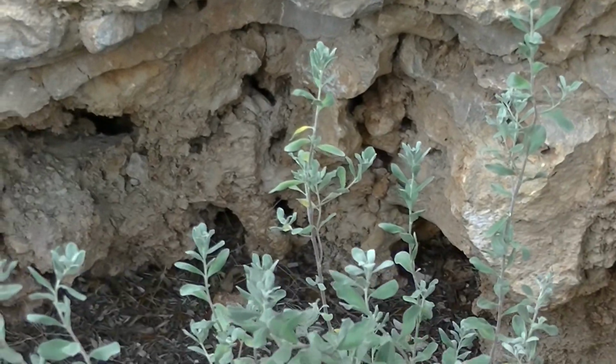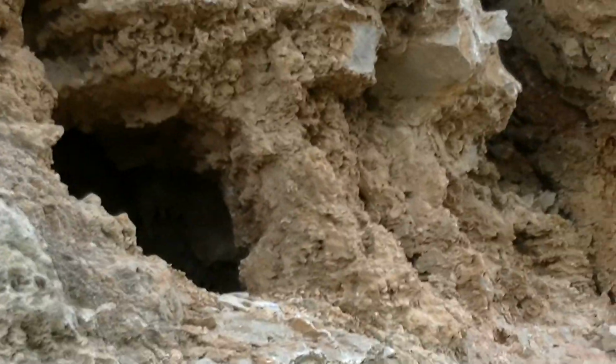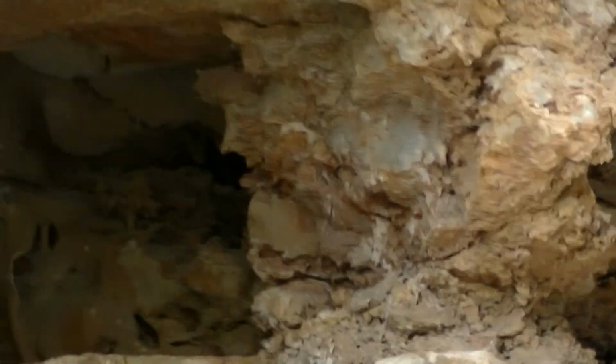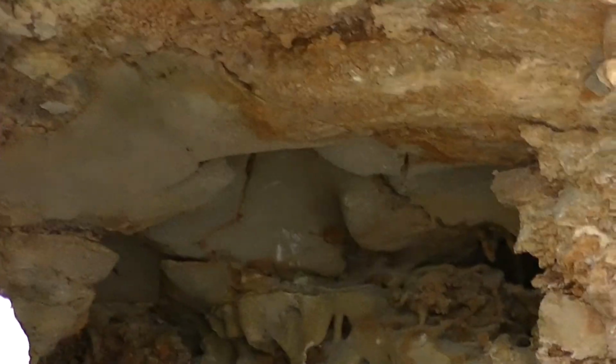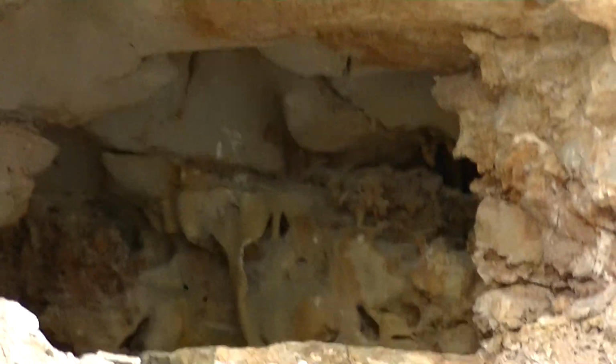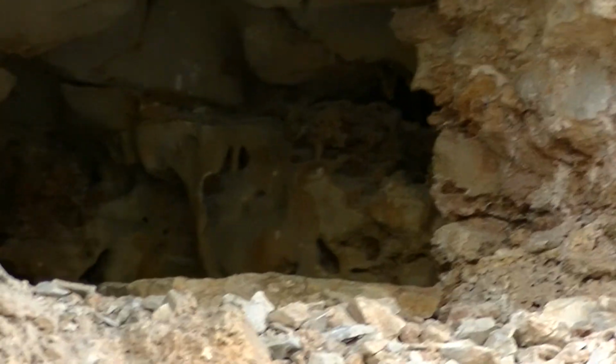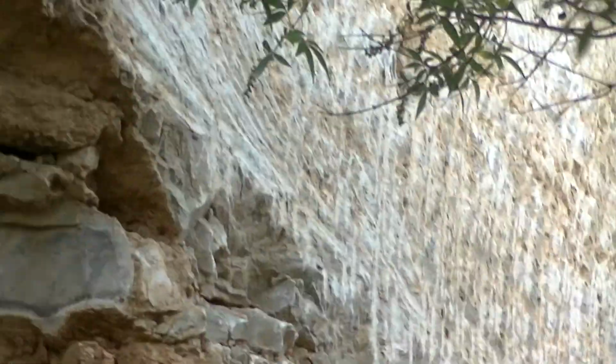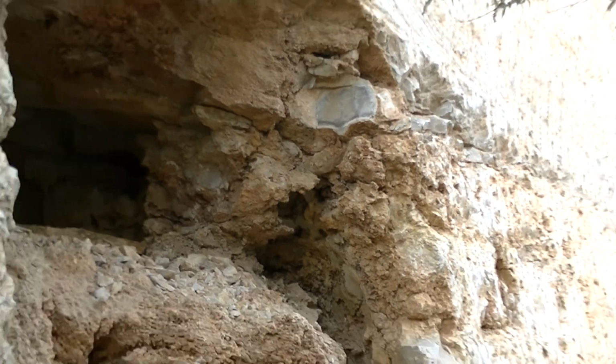Was the cave there before they cut the wall? Yes. It extended out into this area. Can you get in there? It's nice. Oh, there we go, right there. You can crawl up in there and get out of the water, out of the rain. Did you get the ceiling over there? I'm trying.